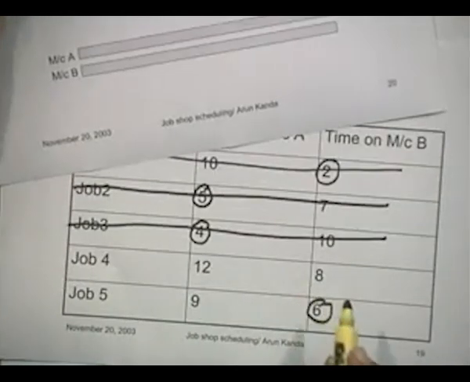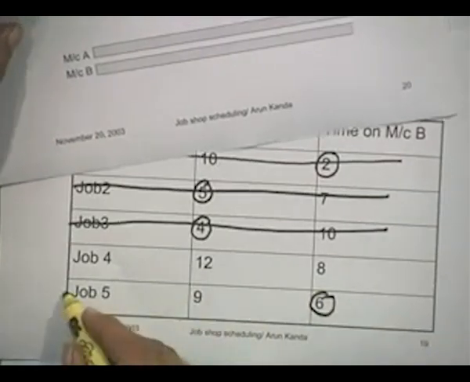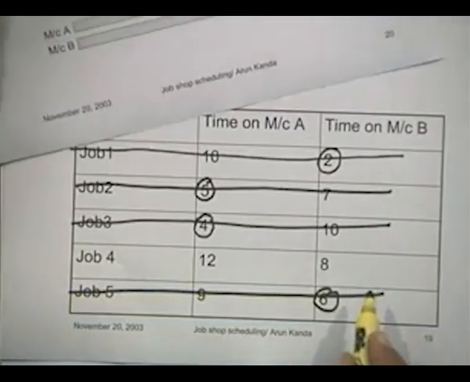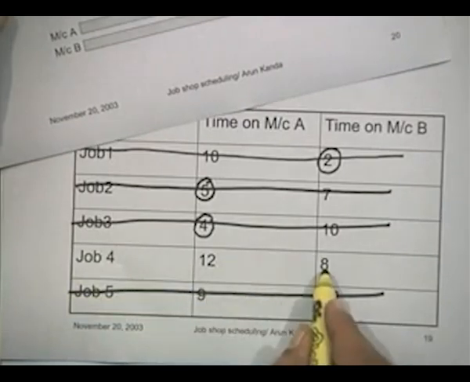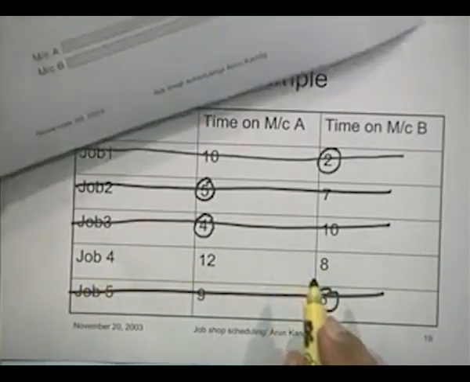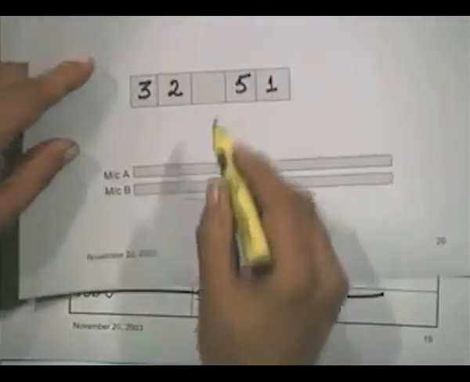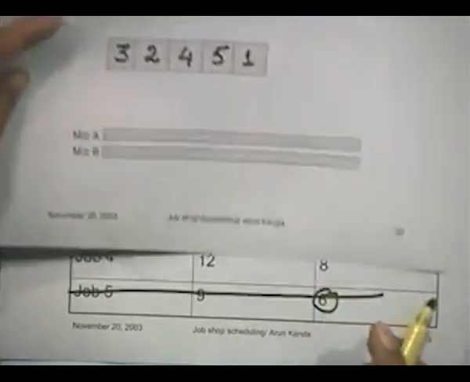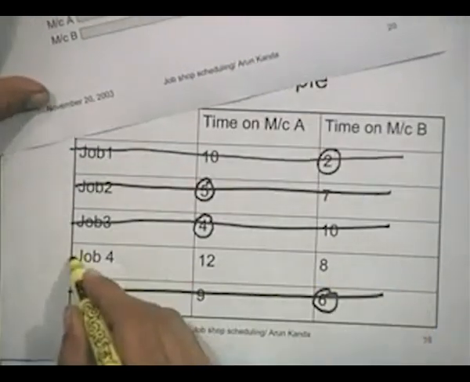Okay. And once it has been scheduled, then we can cut out job number 5 from the list. And then of course the minimum is 8. So job number 4 should turn out last. In fact, there is only one slot, so it goes here. So what have we been able to find out? And then of course all the jobs are now assigned.